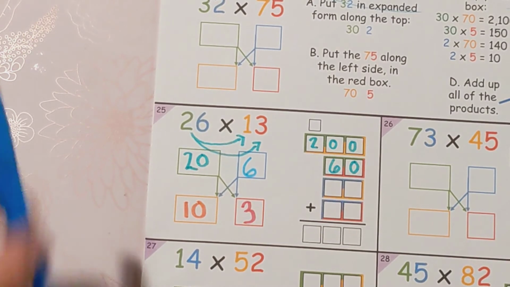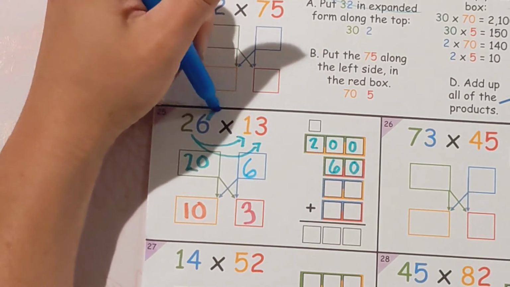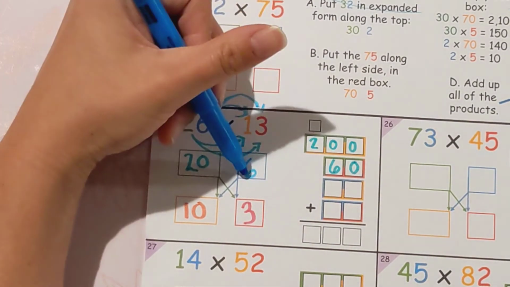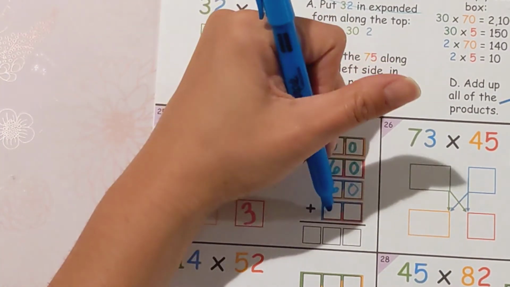Now we're just going to do the same thing with the 6. So the 6 will multiply across and down. So we'll do 6 times 10 and 6 times 3. 6 times 10 is 60. 6 times 3 is 18.